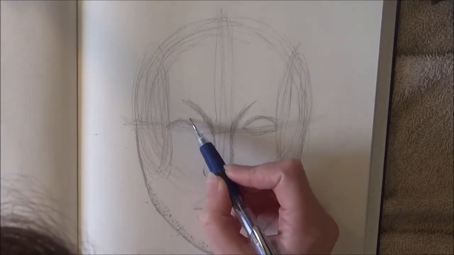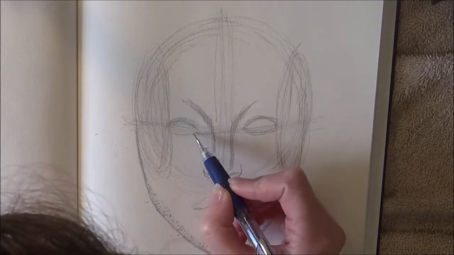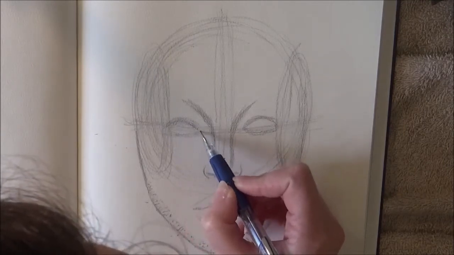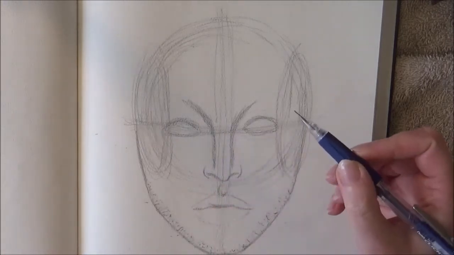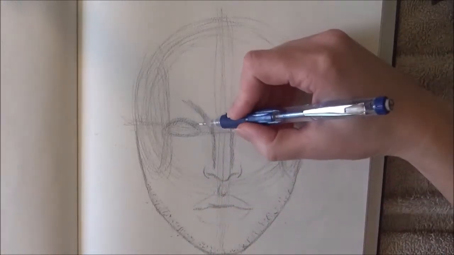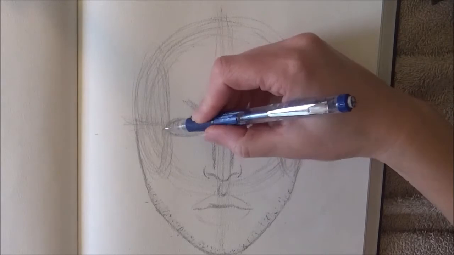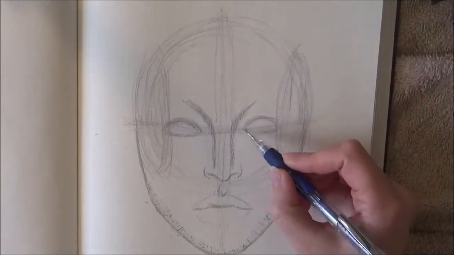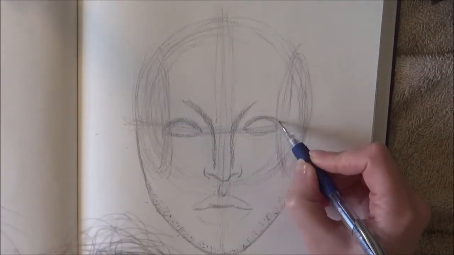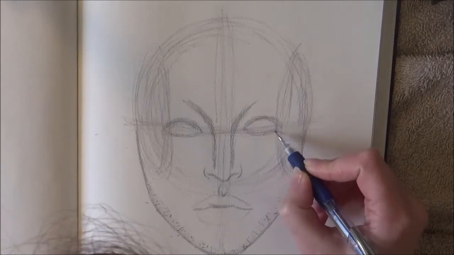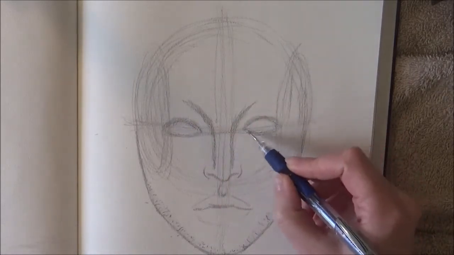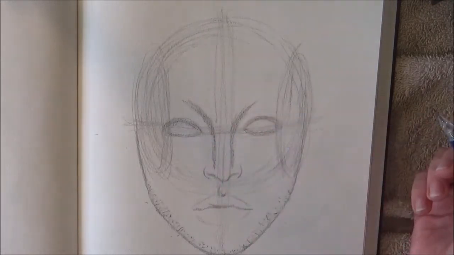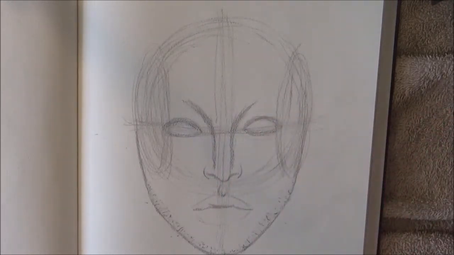And I'm not really worried about making them look exactly perfect and exactly the same right now. I just want to get the placement symmetrical. I will do the shapes and everything else later. I just want the sizing of them to be the same. This is like a rough skeleton of how I want things to be. And even now I think the eyes are probably too big, but it's okay.